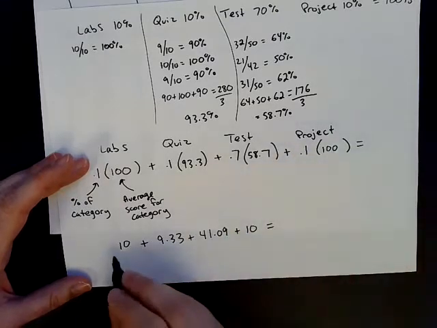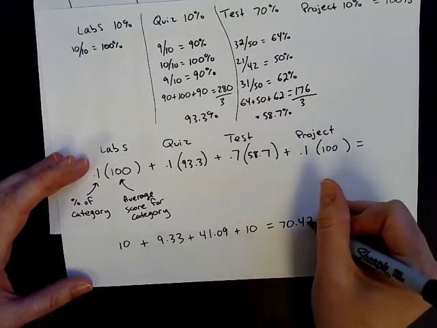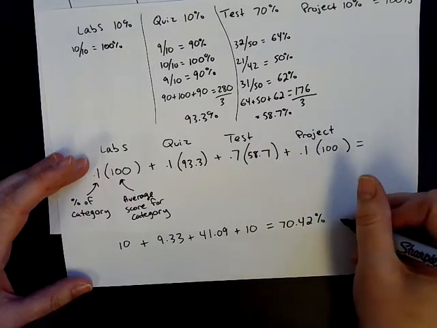When we add all of these up together, we get 70.42%, which is a D.